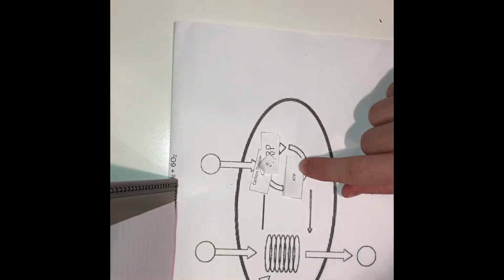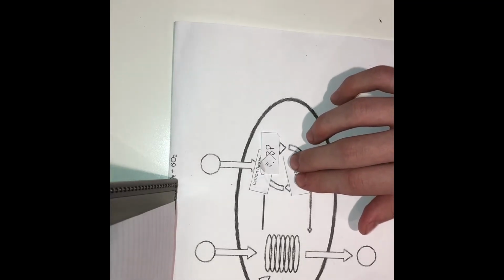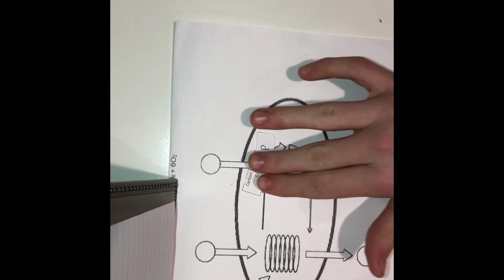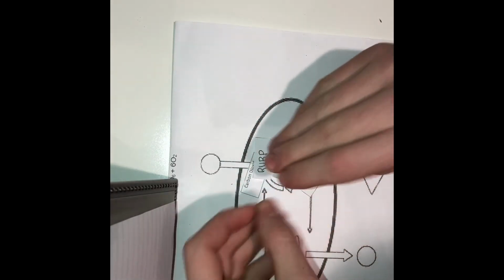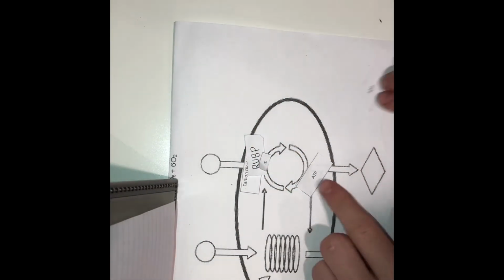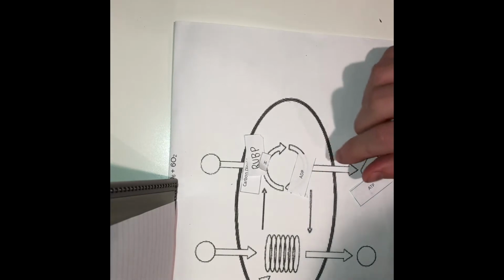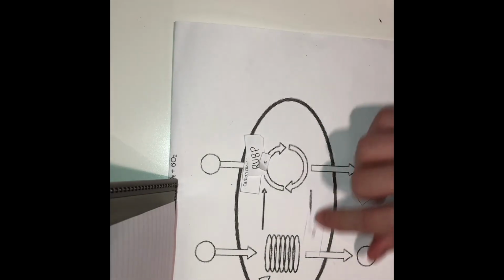Next, ATP is used in the Calvin cycle. ATP breaks its high energy bonds and gives the energy to the carbon compound. The carbon compound is now completely charged with energy. ATP, once it has lost its energy, will become ADP. And it too will be ready to be used again in the thylakoid in the light reaction.